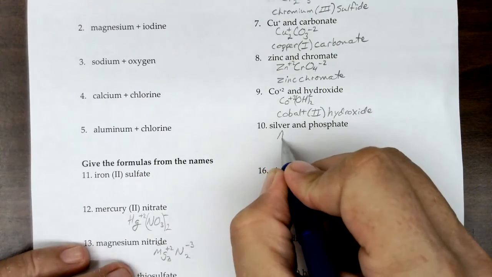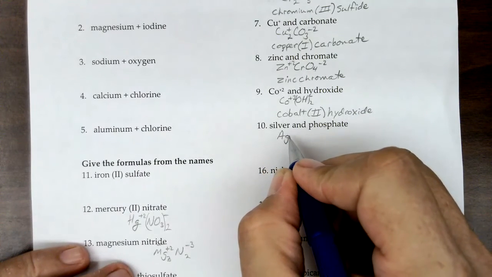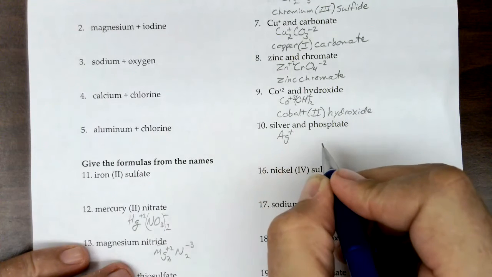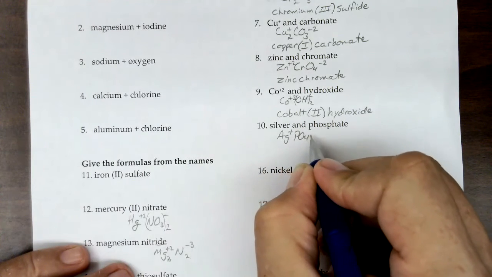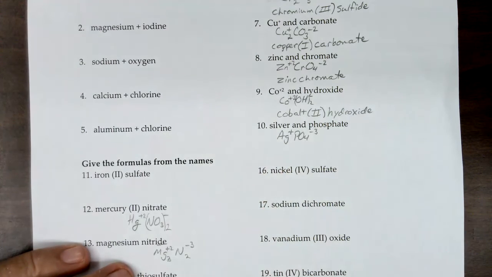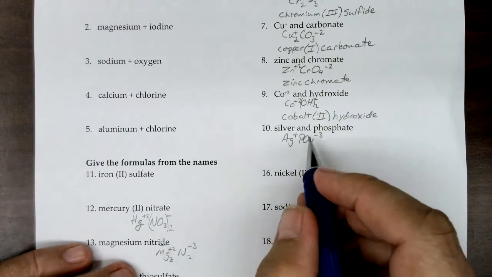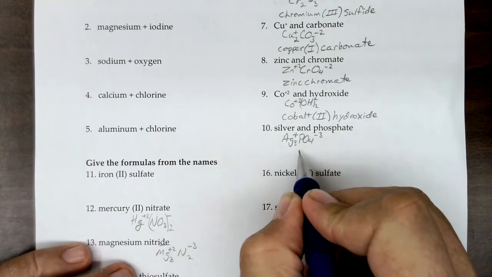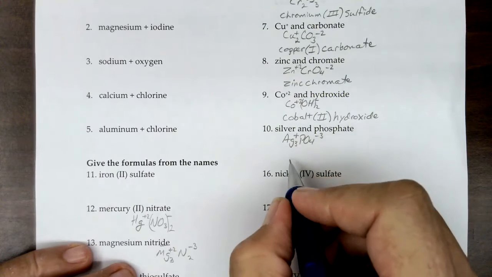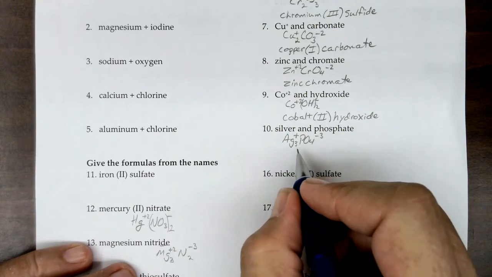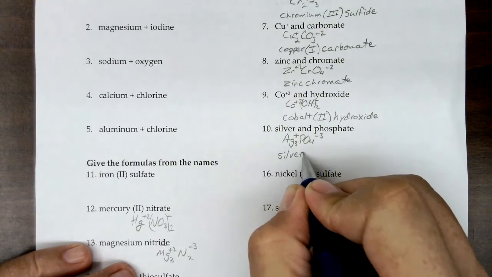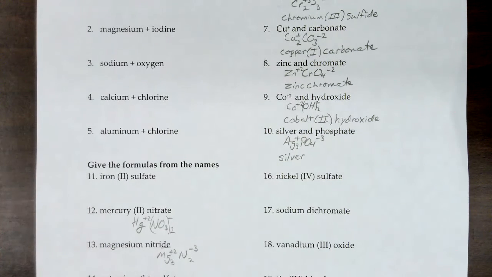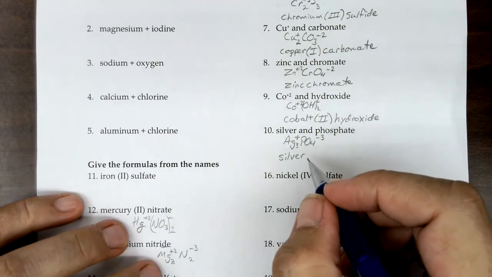And silver is Ag. If you look up silver on your ion chart, it only has +1, as I mentioned before. And phosphate, hit pause, go look it up, is PO4 minus 3. This needs to add up to 0, so we will have 3 of the silvers. Remember, the 3 goes with the left. And now we have something that adds to 0. The name will be silver. Again, we just put the name, and then we double check, do we need to tell the people what charge is on the silver? And the answer is no, because silver only has a +1 type.